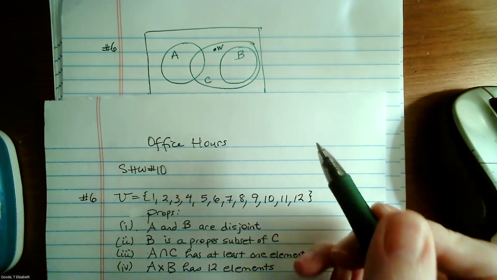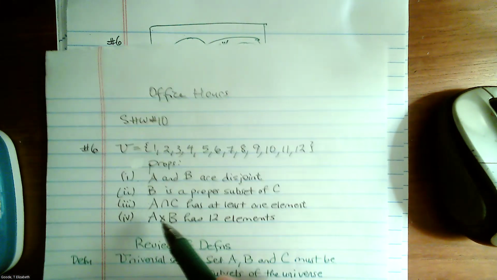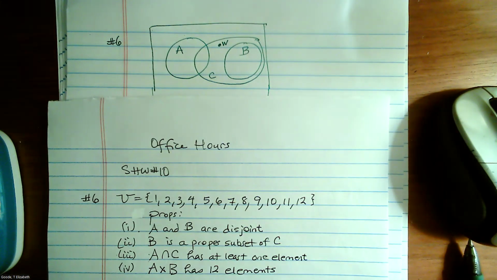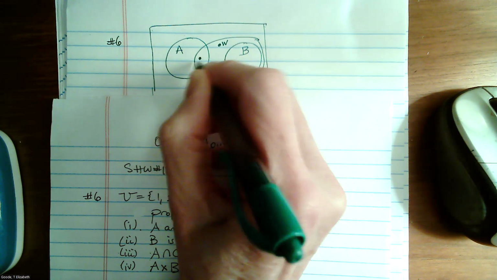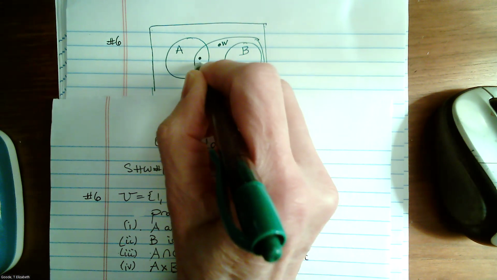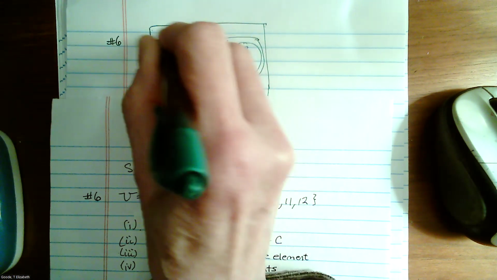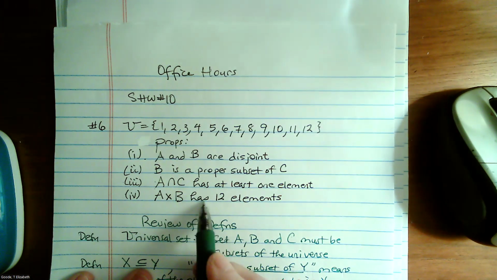So where would we put the element that's in A intersect C? Probably in the middle of A and C. Exactly. So maybe we'll call this element, I don't know, let's do D. I like it. Little d. And here's our universe. And now A cross B has 12 elements.